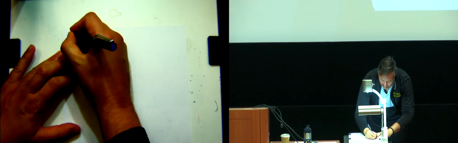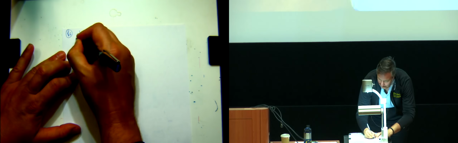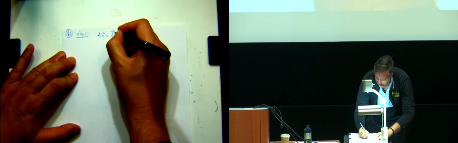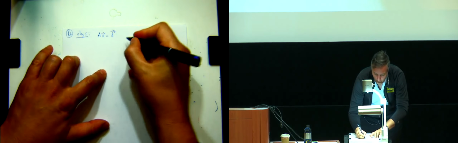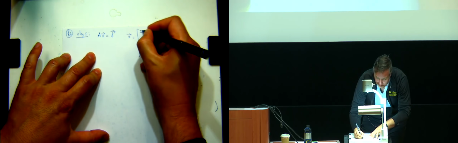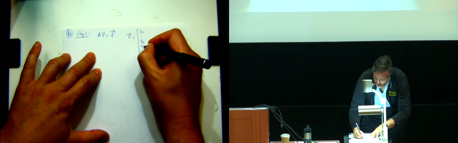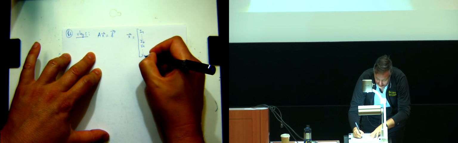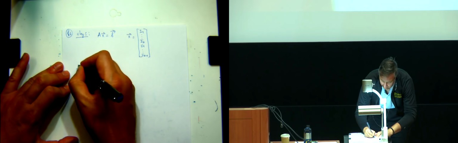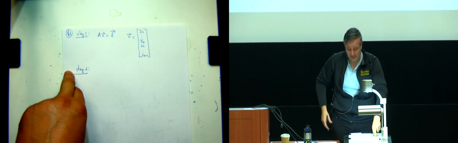Almost done. So, step 5. Now we formulate Ax equals b, where x is going to be a vector of our unknowns. We've got I1 through Ik and U1 through Un minus 1.